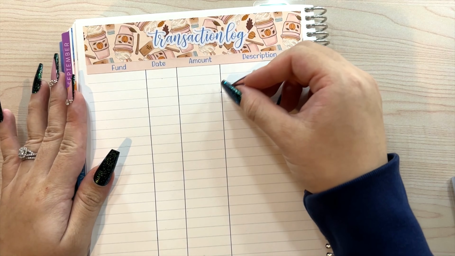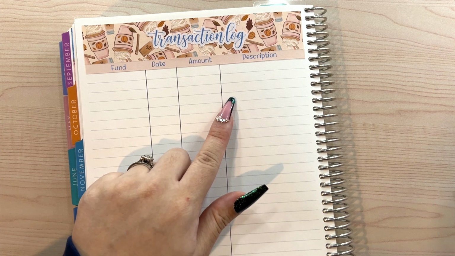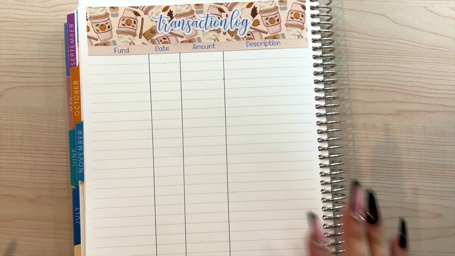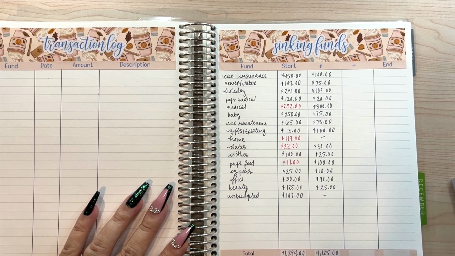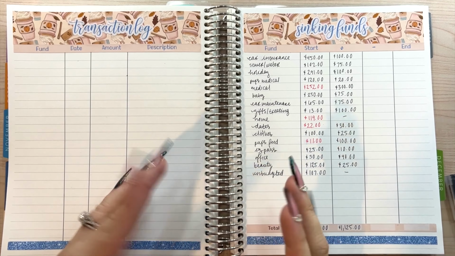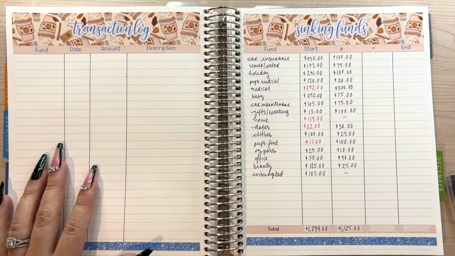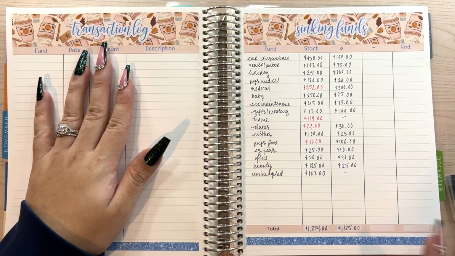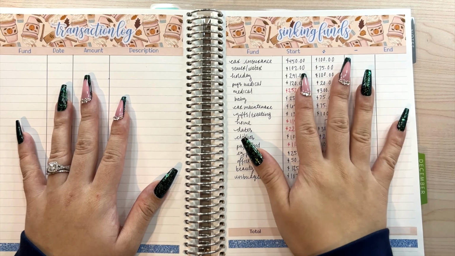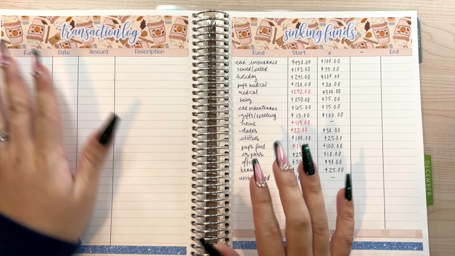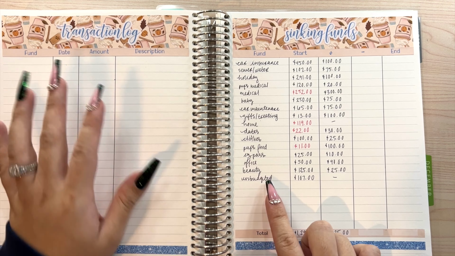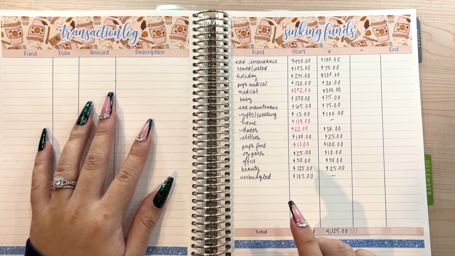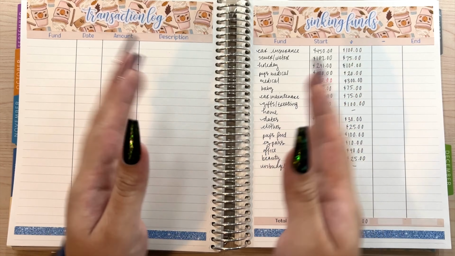Alrighty, so that is what this is looking like. I accidentally smudged it a little bit, but this is the transaction log, and then we have the sinking funds. I do have this transaction log primarily for the sinking funds. Of course, if you don't normally use transaction logs, you can just use this for something else, but I like to have this one and this one go hand in hand. So whenever we make a transaction and withdraw or spend from any of these categories, I like to put those transactions on this side just to keep these two together.